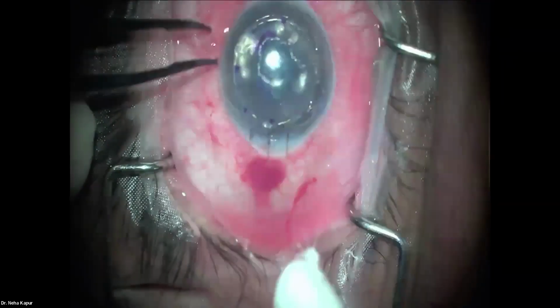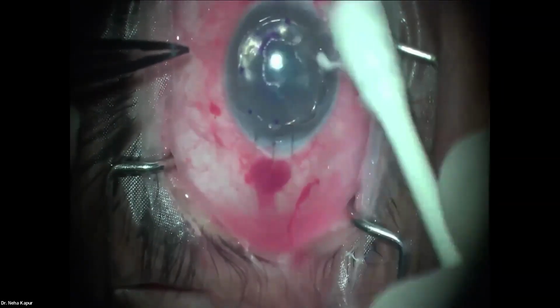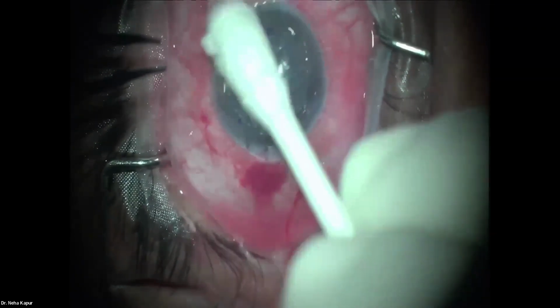So the epithelium was looking a little loose, so we're just taking out the epithelium. Yes, okay.